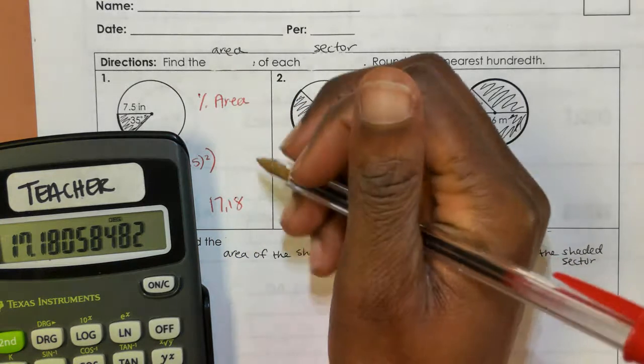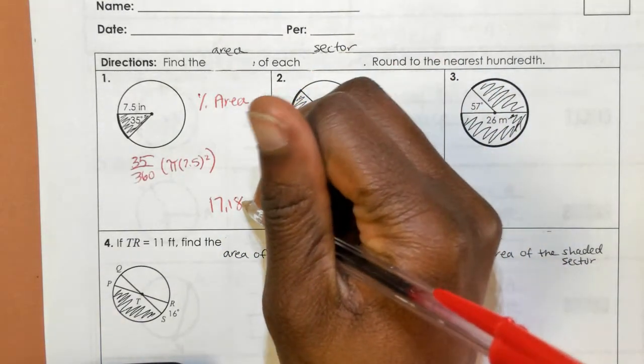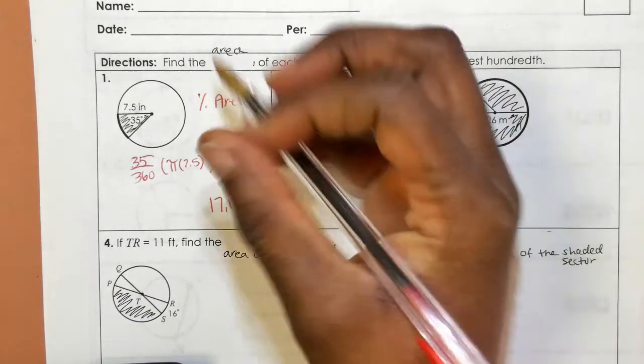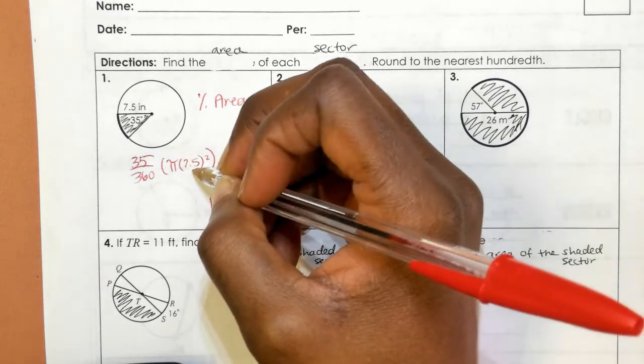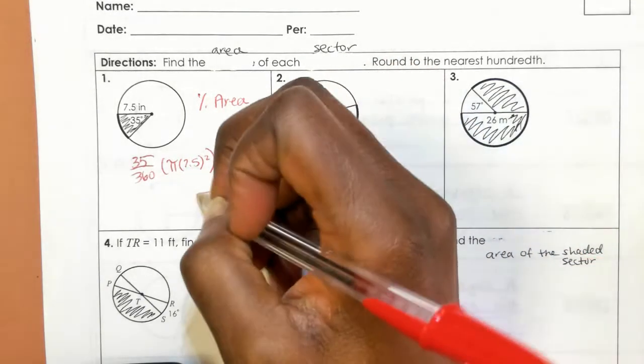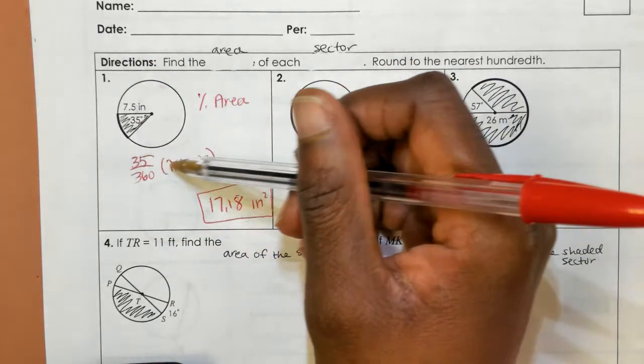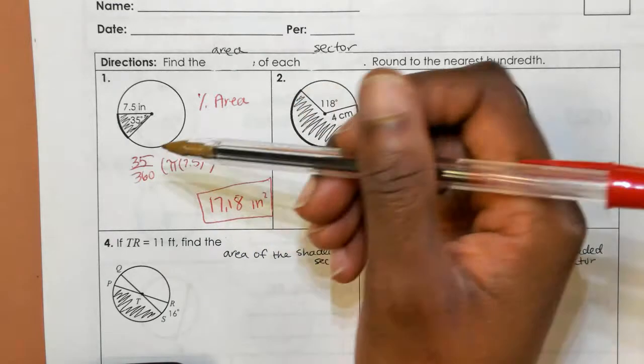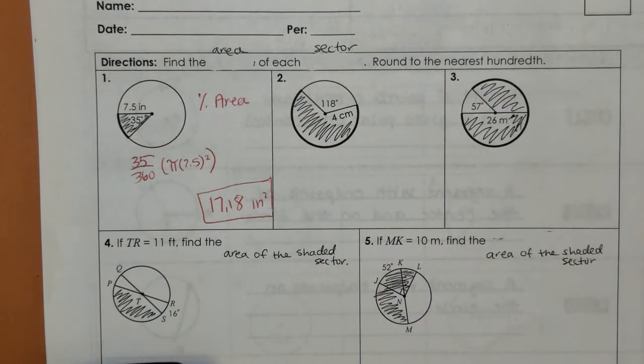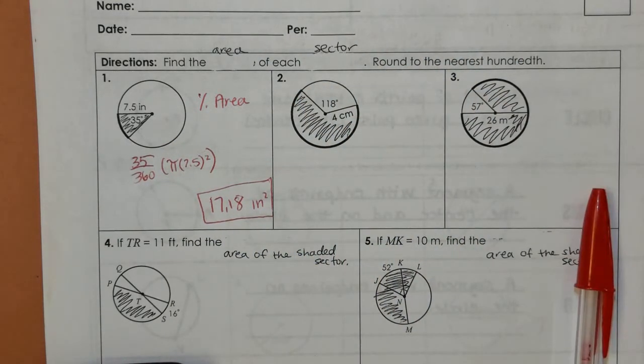And area is inches squared, because we did 7.5 in inches and we times it by another inches, so we have inches squared. So all this gets typed in together. Everything on the numerator is multiplied, and then this 360 is divided. So you go ahead and try these next couple, see if you can get it. I'm going to do the next one just a second.